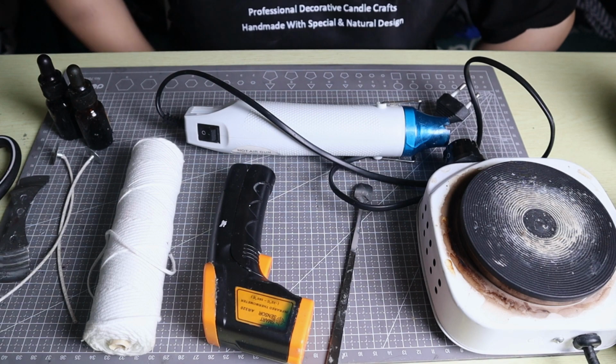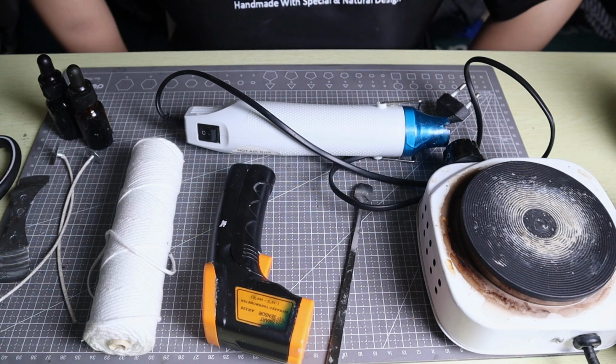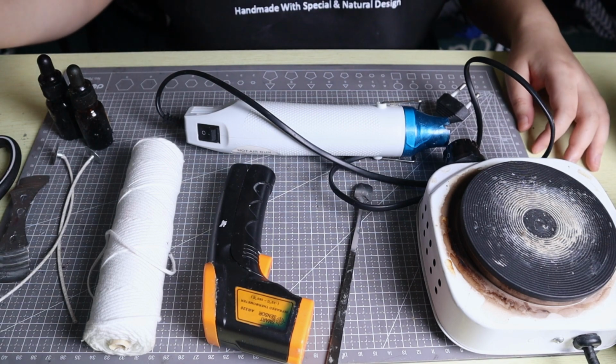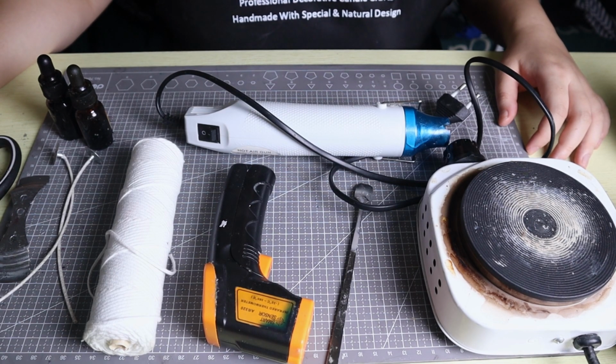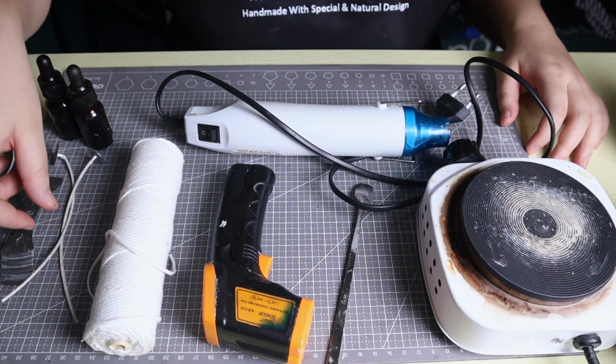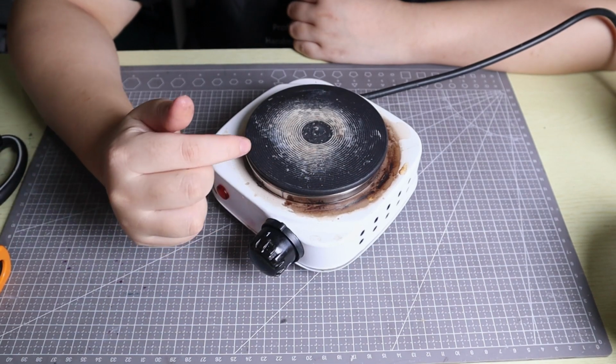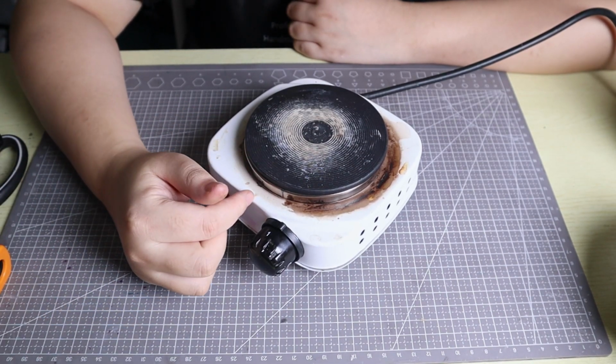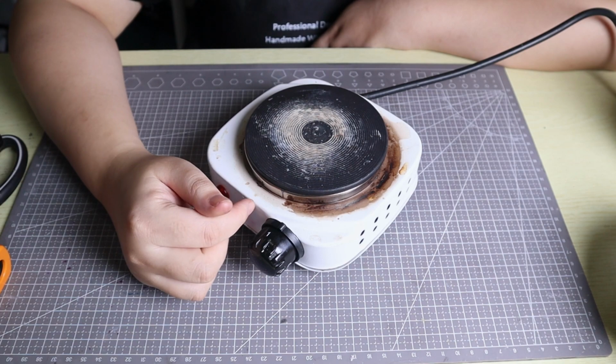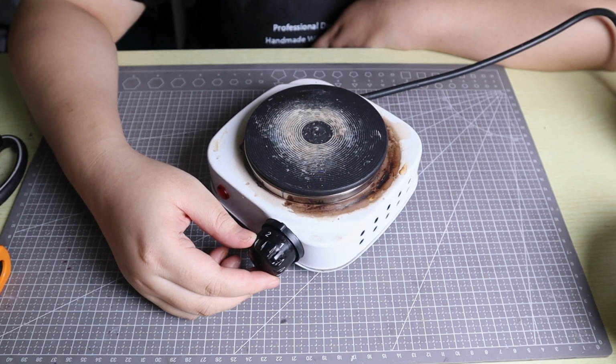At the end of this video, let's take a look at the essential candle making tools. Regardless of the styles and crafts, you can't make a candle without the following essential tools. The first tool is a hot plate. No brand restriction, and it doesn't have to be the same as mine, but its temperature must be adjustable.